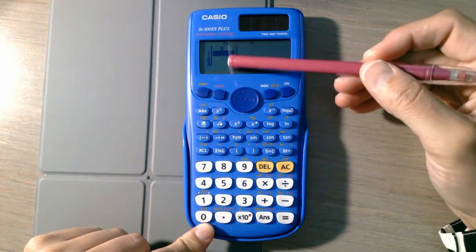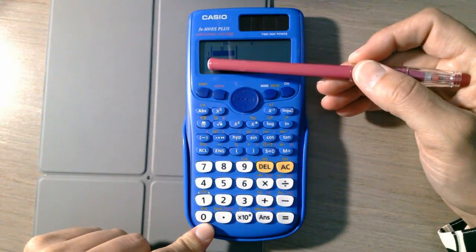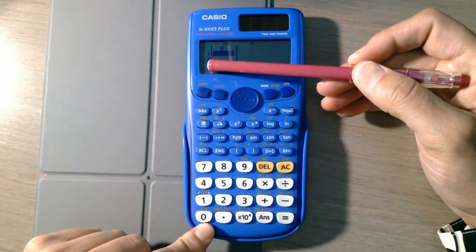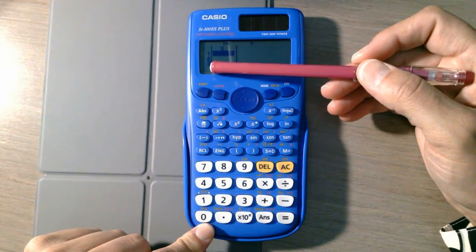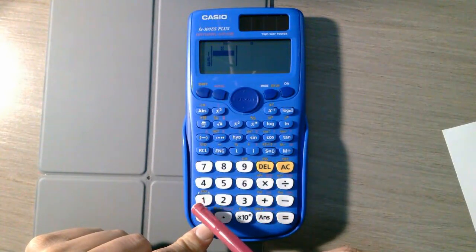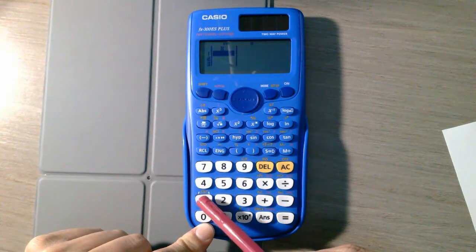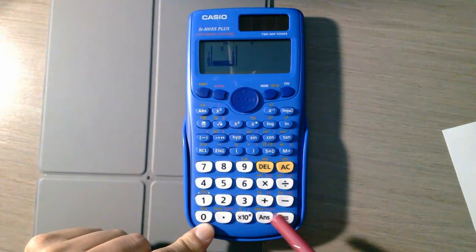And then you'll notice that you have an x column. Now this first column is just selecting how many numbers you enter. So this will keep track of your n, how many values you have. And so I'm just going to use a very simple set of numbers, 1, 2, and 3. So I'll do 1, enter, 2, enter, 3, enter.